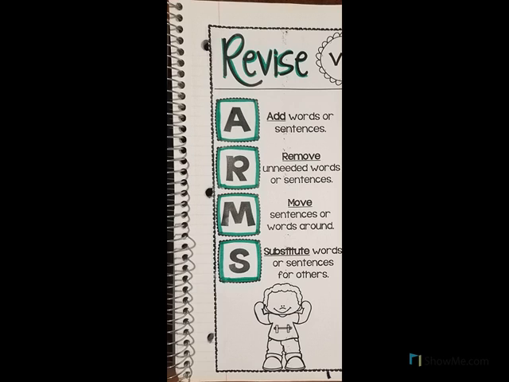So in order to revise with a partner, you would have your partner read their text out loud to you. You wouldn't have anything in your hands. You would just be listening to what they're reading and deciding whether it sounds good or not. I suggest you do it one paragraph at a time. Okay? You read one paragraph and then decide if it sounds good.